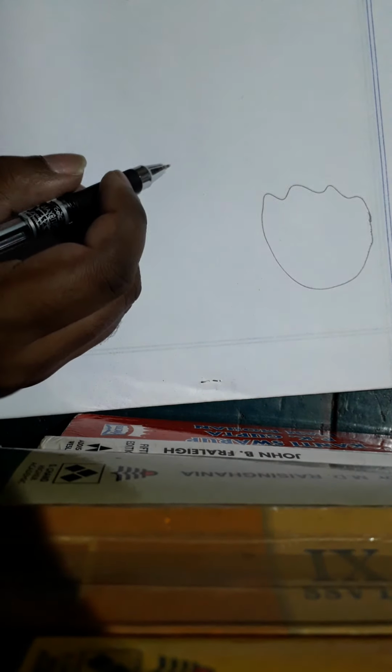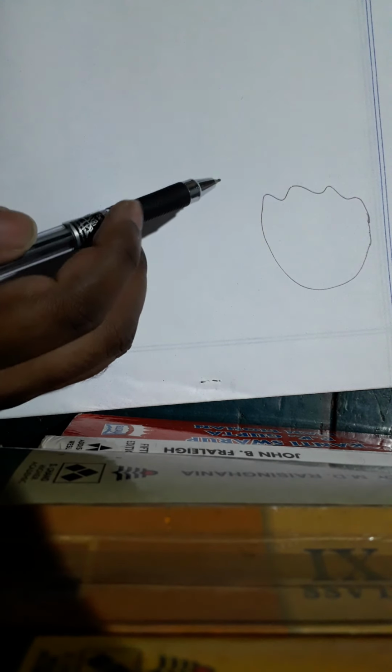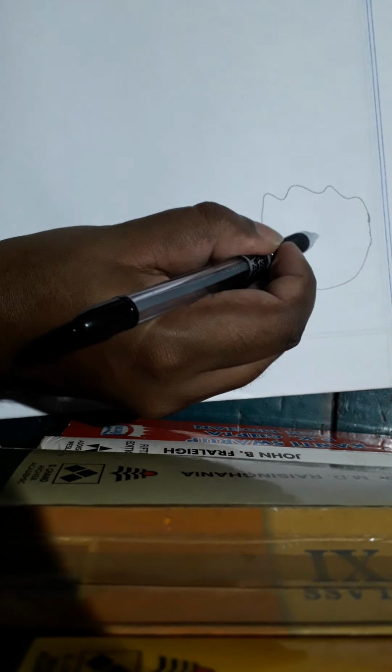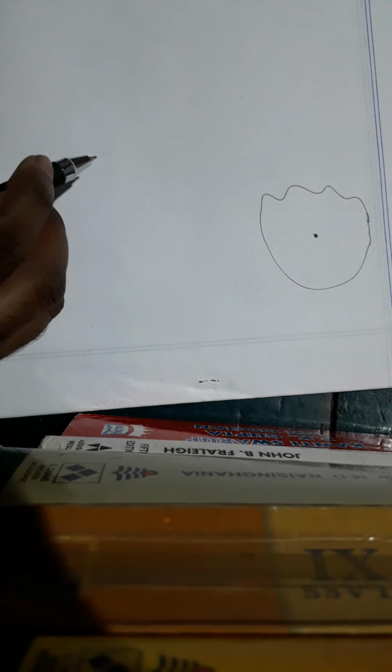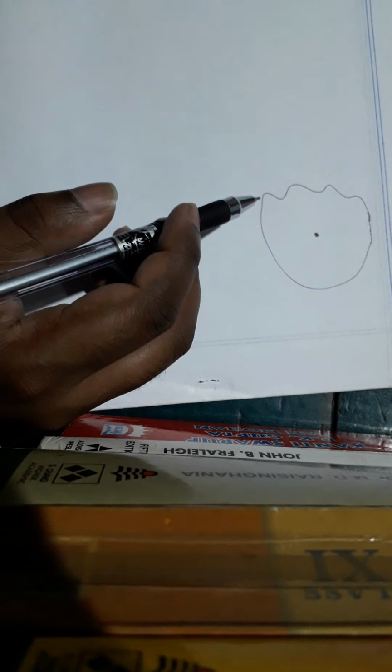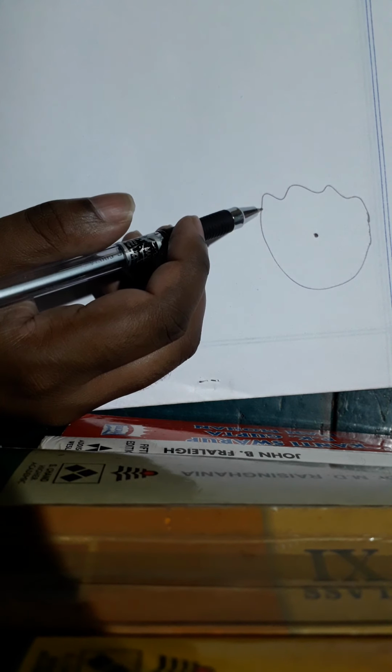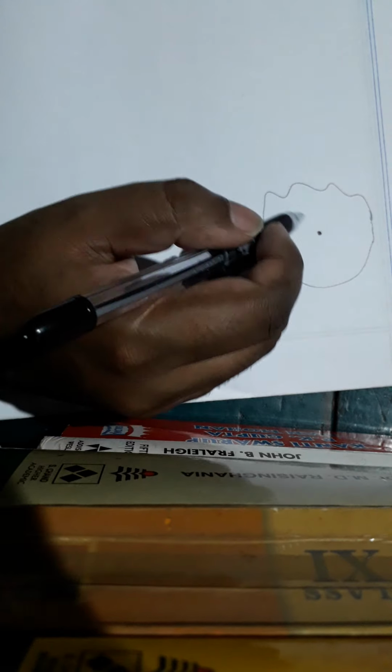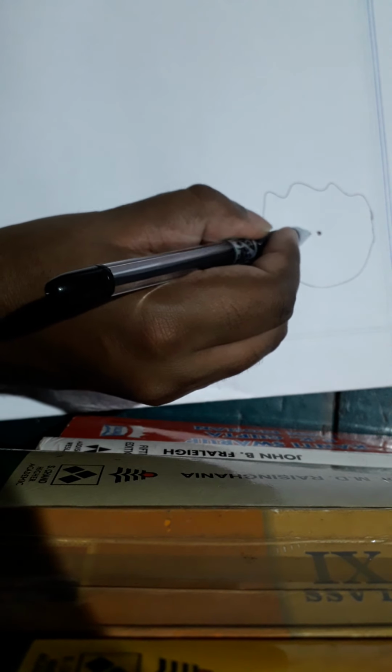Now we'll try to define the radius of gyration. To understand it, suppose I take a body. You know that every body has a center of mass. First we find the center of mass of this body. Suppose this is the point where the center of mass lies. We know that the total mass of the body is concentrated at the center of mass. So if the body is of mass M, then at this point the mass will be capital M. We want to find the moment of inertia about this axis.